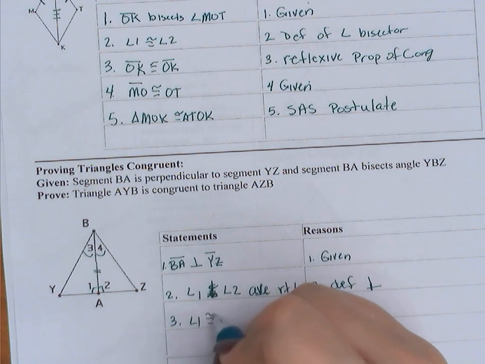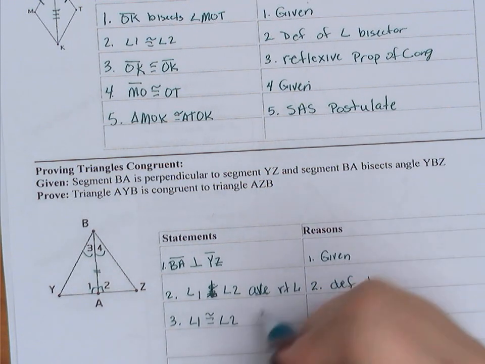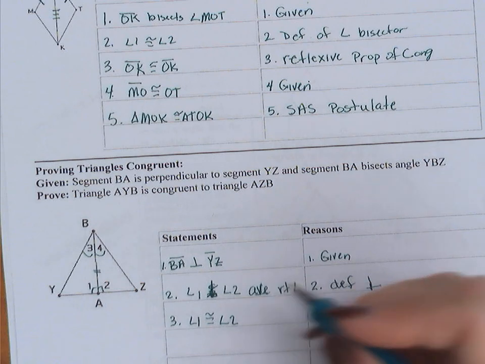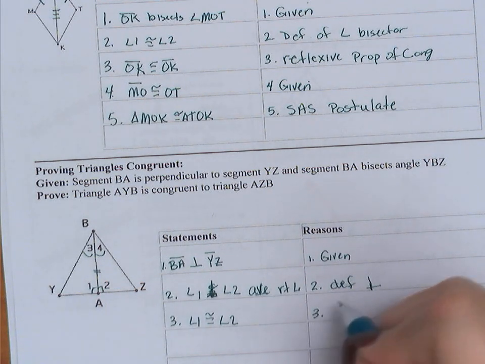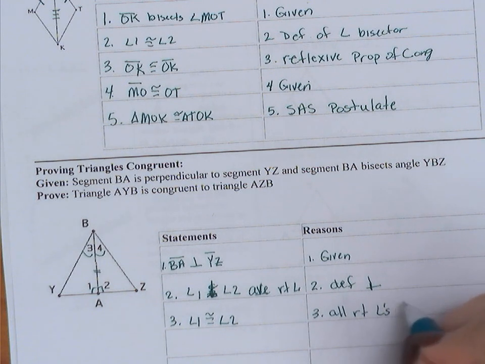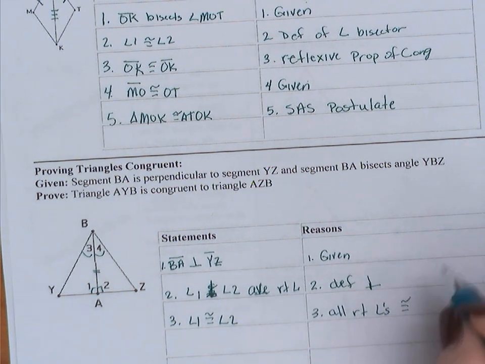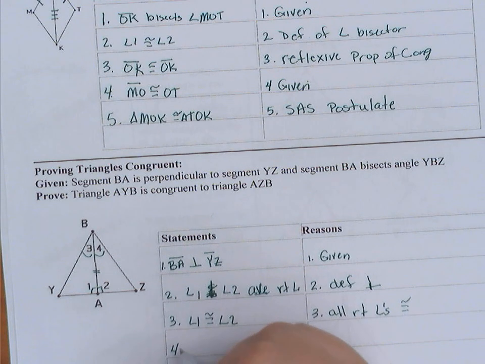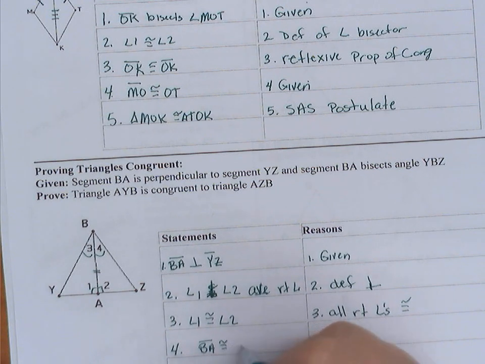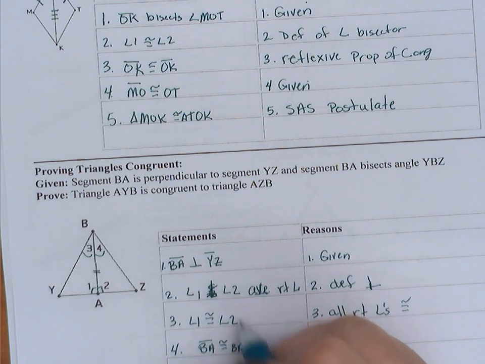My next step is going to say that angle 1 and angle 2 are congruent because all right angles are congruent, which is one of our theorems. Then I'm going to say that segment BA is congruent to itself. So I have my angle and my side.